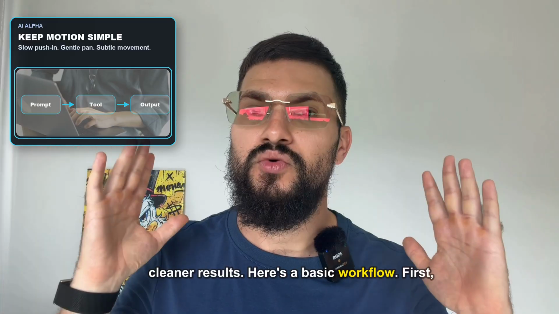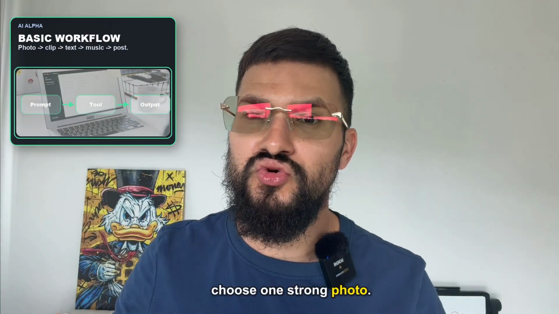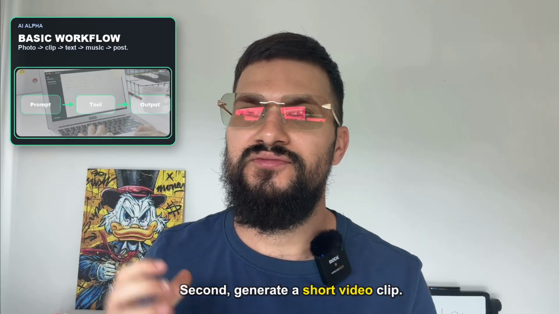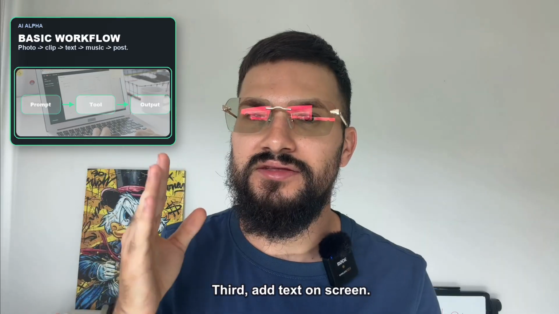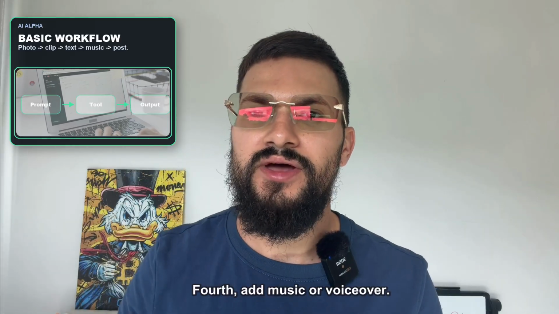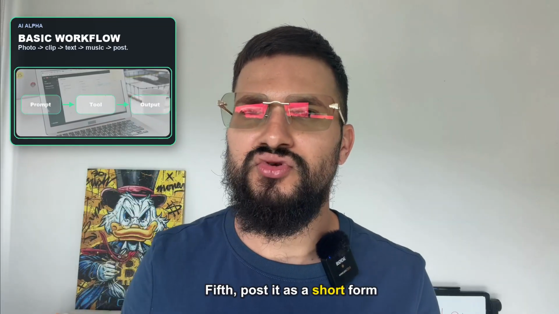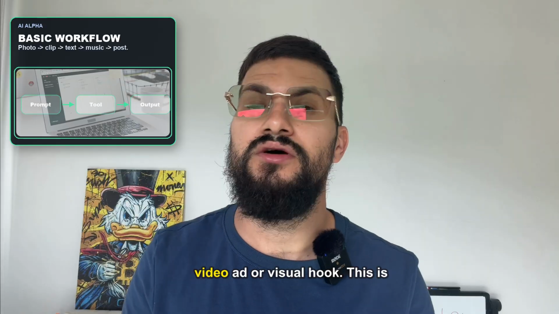Here's a basic workflow. First, choose one strong photo. Second, generate a short video clip. Third, add text on screen. Fourth, add music or voiceover. Fifth, post it as a short form video ad or visual hook.